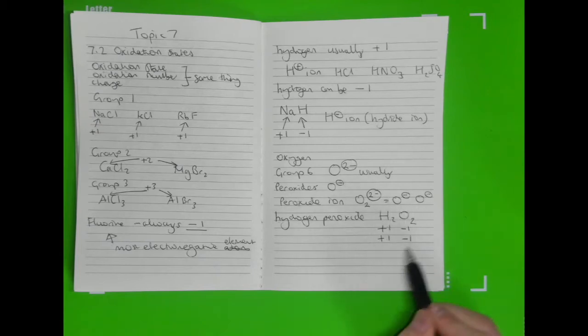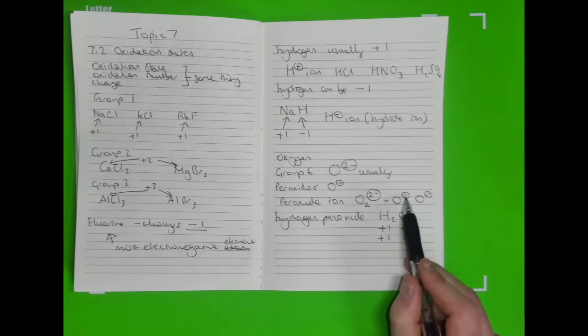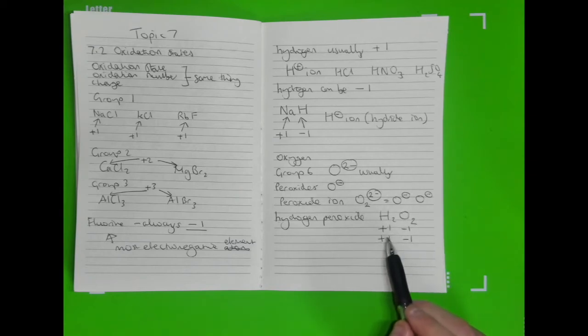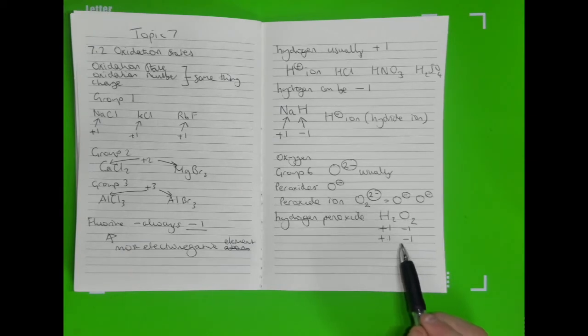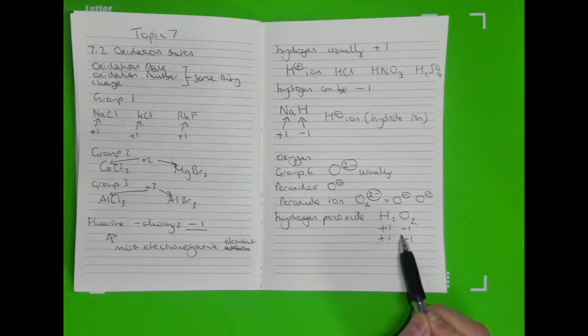So overall there, that's got no charge. Hence we have an O- here. So if you were asked, what is the oxidation state of oxygen in hydrogen peroxide, you would say -1. You would not say -2. You would say -1 because you're asked what is the oxidation state of the oxygen. You're not asked what is the oxidation state of 2 oxygens.